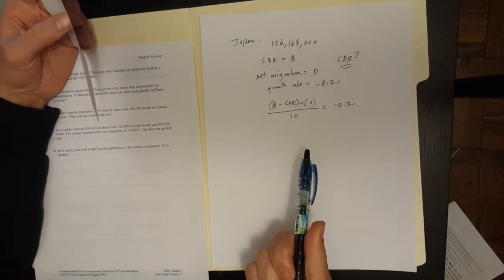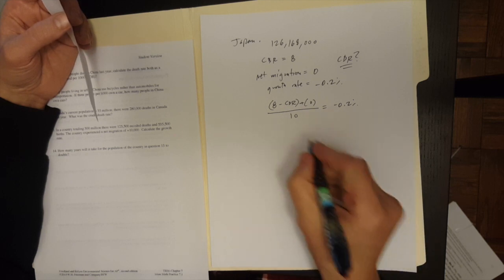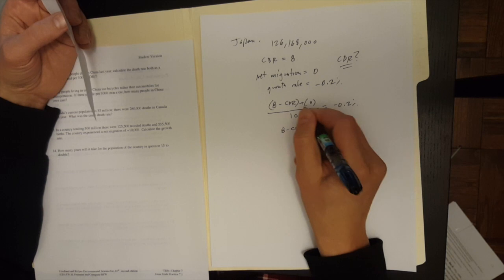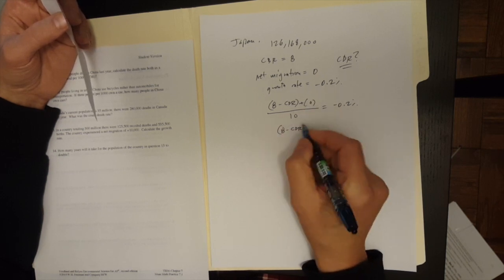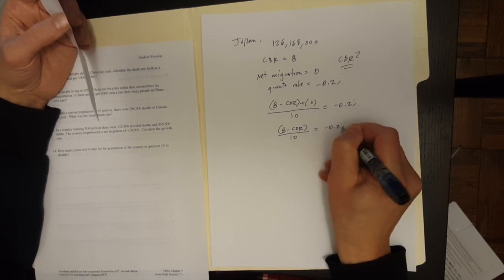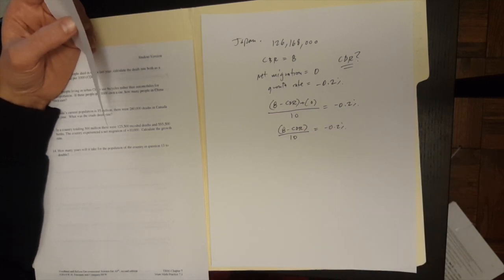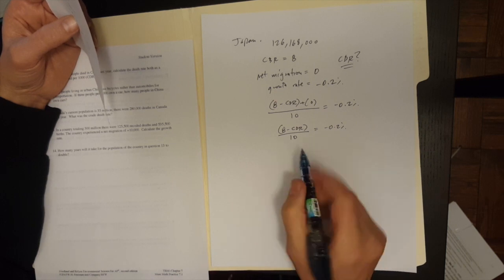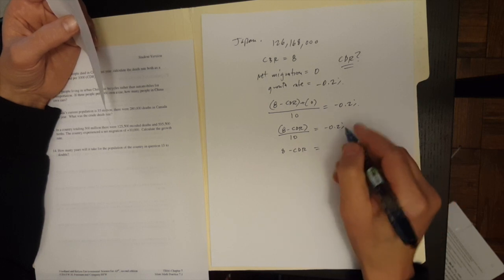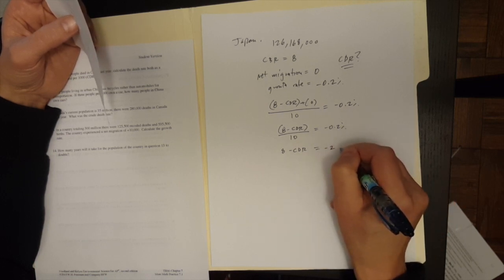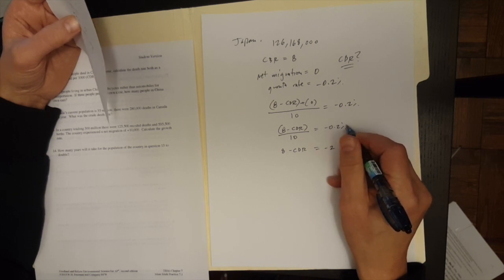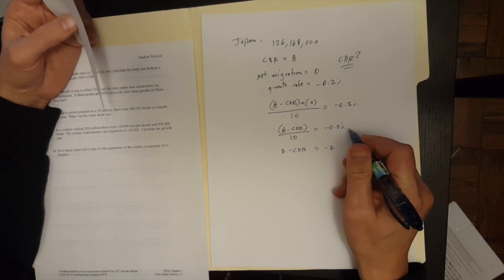So now we have to solve for the CDR. So to simplify this, 8 minus CDR, and just get rid of that migration rate, equals negative 0.2%. So multiply both sides by 10. 8 minus CDR equals negative 2. What happens to the percent? I don't know. It's just not percent anymore, I guess.